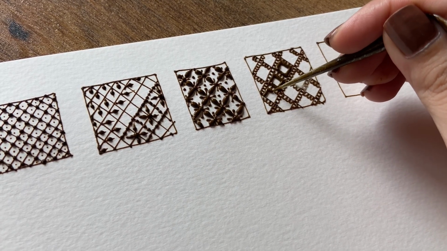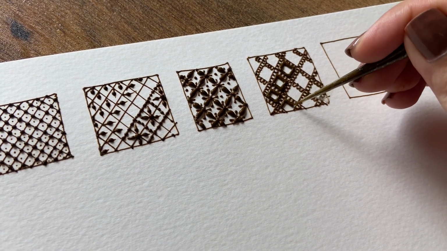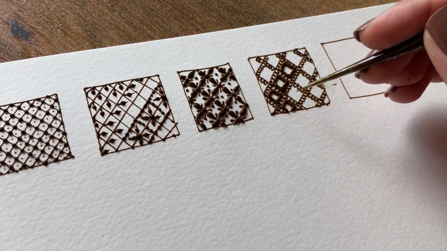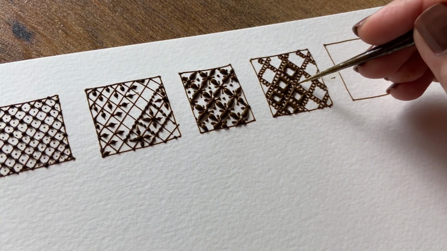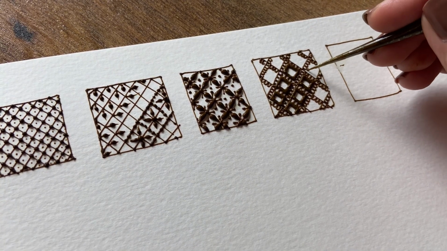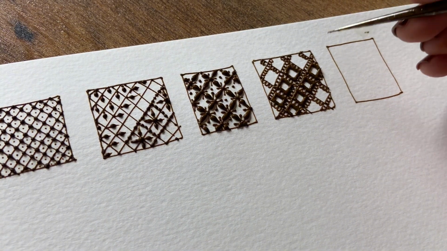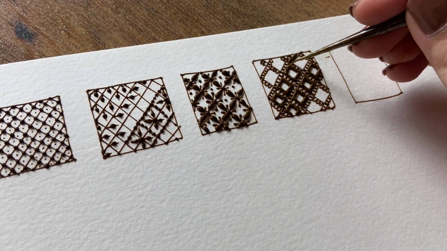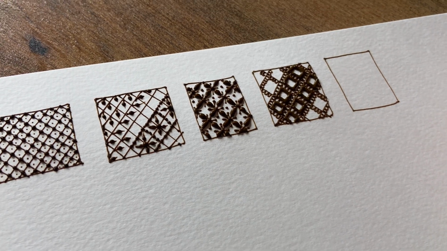If you want, you can draw outlines and then fill it in. However, if you are confident enough in your cone pressure skills, then you can do it exactly how I'm doing it. Increased pressure and slow speed. And you can see how different this grid looks.